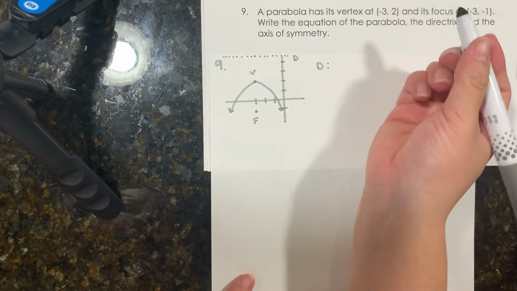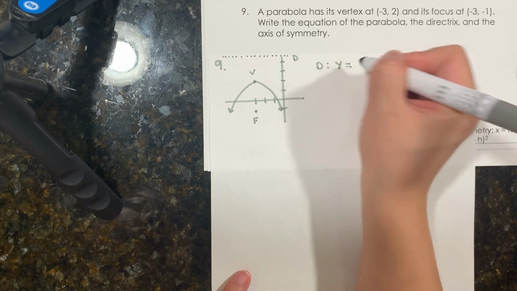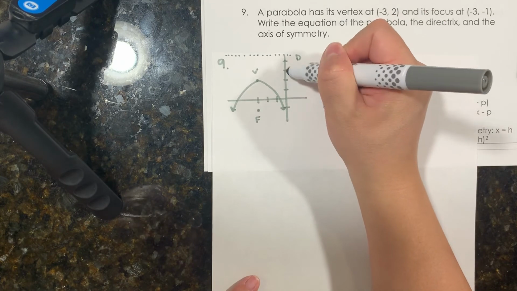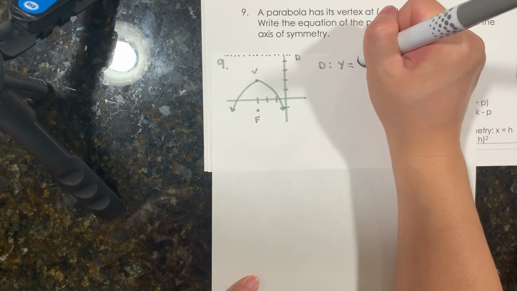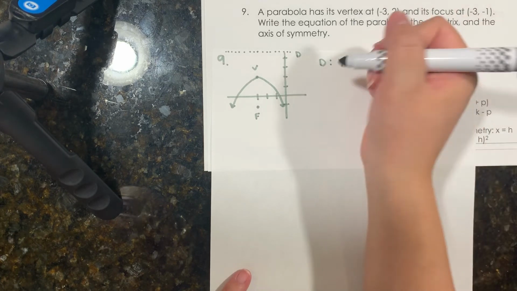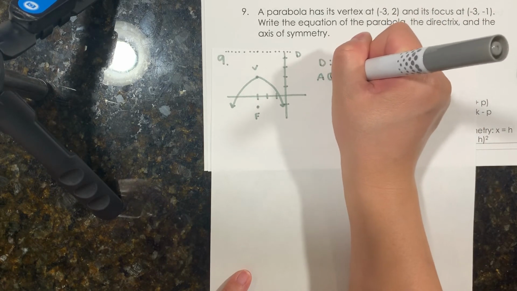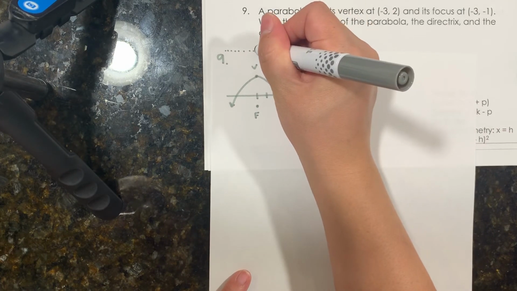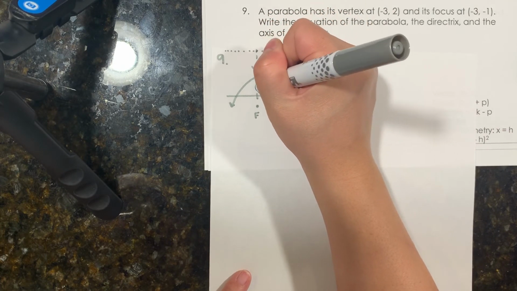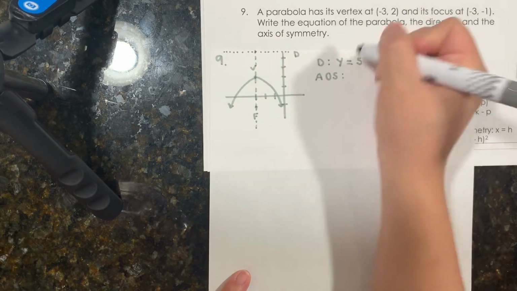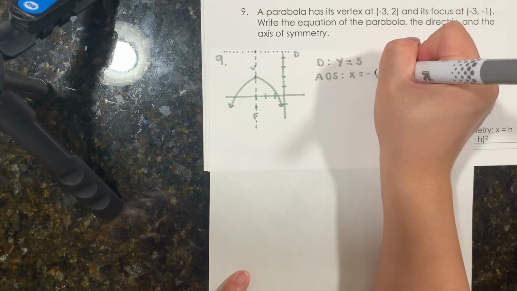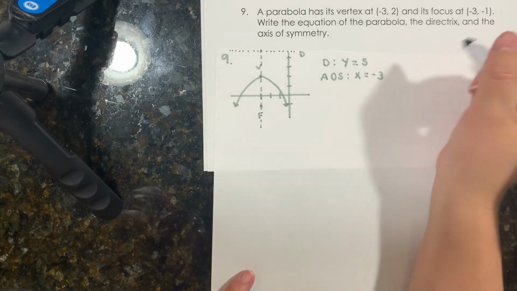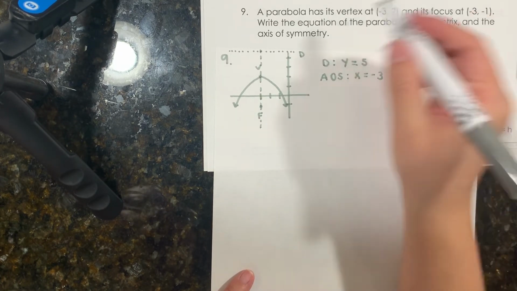Your equation of your directrix is always going to be y is equal to something. So wherever it's crossing the y-axis. So 1, 2, 3, 4, 5, that would be at y = 5. My axis of symmetry is always going to be a vertical line through the vertex and the focus. So if I draw a dotted line through the vertex and the focus, that's going to be at x = -3. So that's going to be my axis of symmetry.